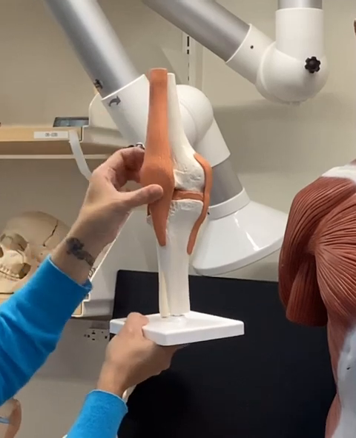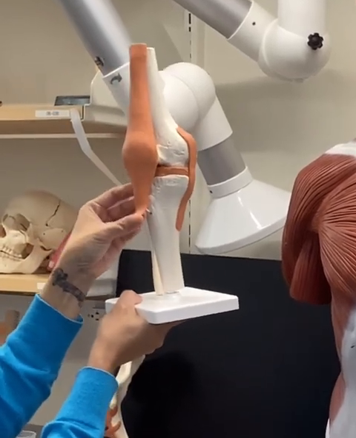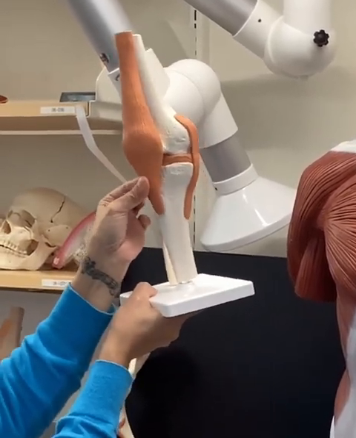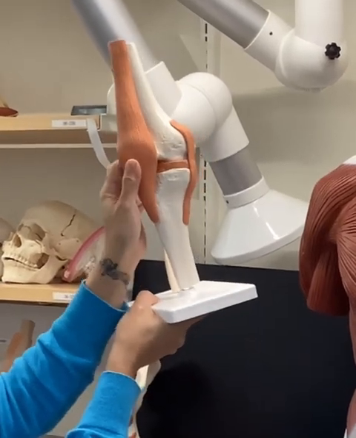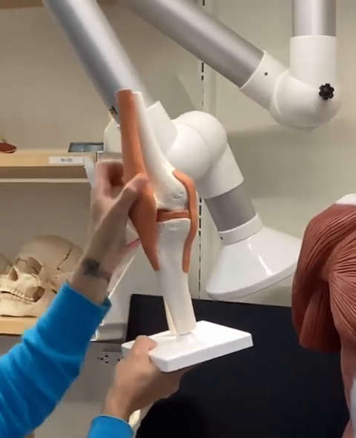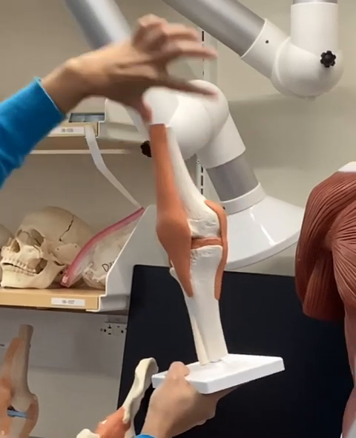Okay, let's start with this. This would be the patellar tendon. Okay. This is the patellar tendon of your quads. This is going to be your quadriceps.